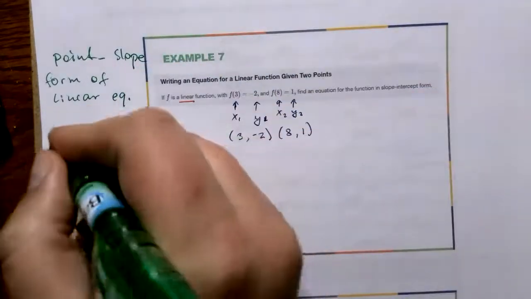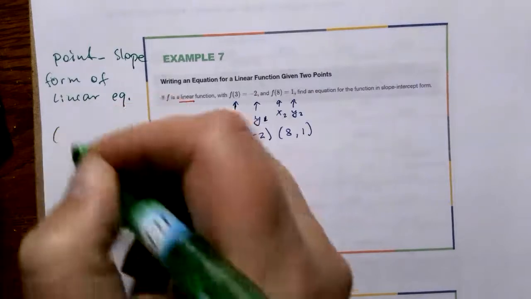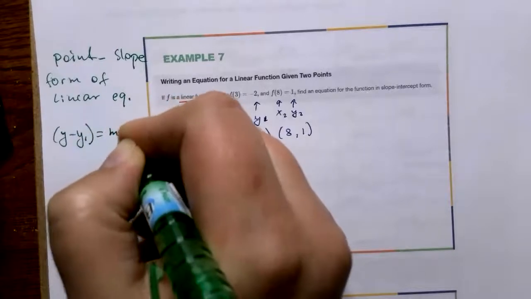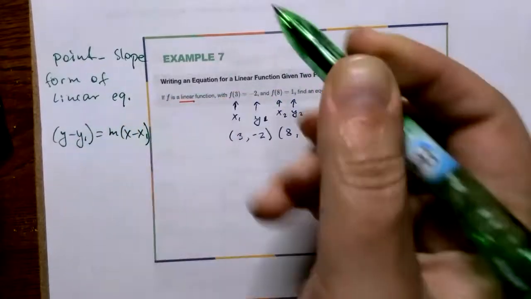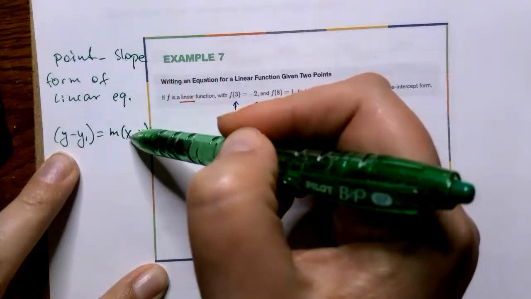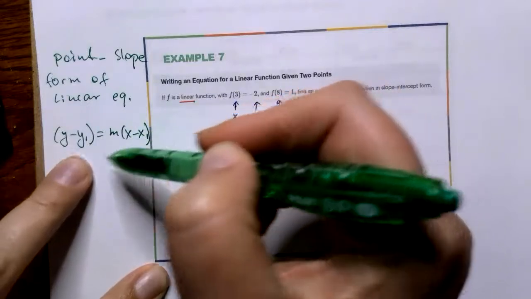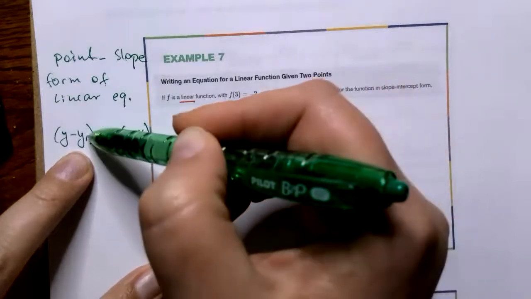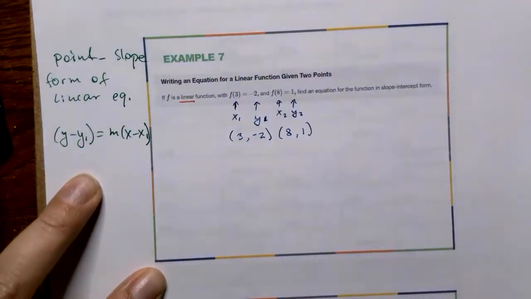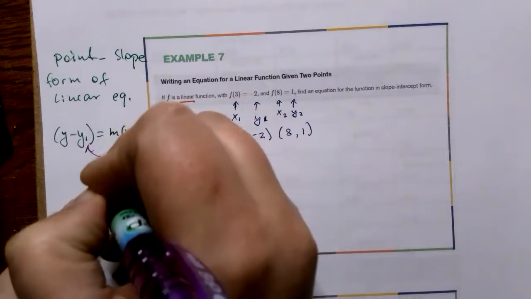And the point slope form is y minus y1 equals m times x minus x1. Okay, so y and x here are general. Basically, they're general x and y, not specific. But these ones, x sub 1 and y sub 1, those are coordinates of a point that's on the line. So these values come from the point.